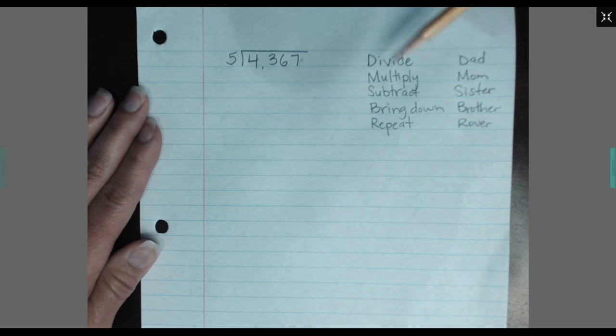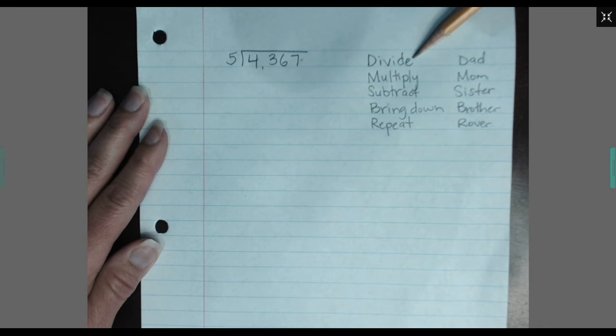Okay, anyway, let's go through our steps of long division. First thing I need to do is divide. Then I multiply, subtract, bring down, and repeat.